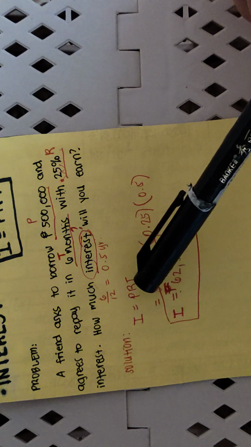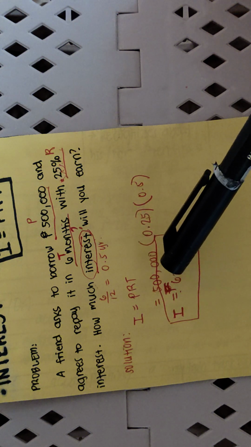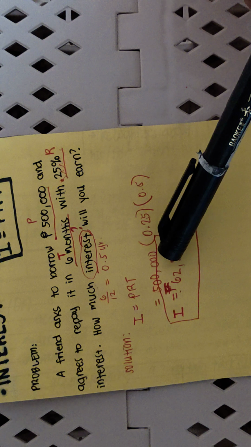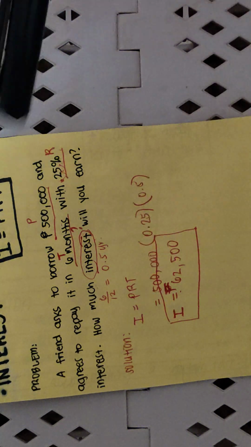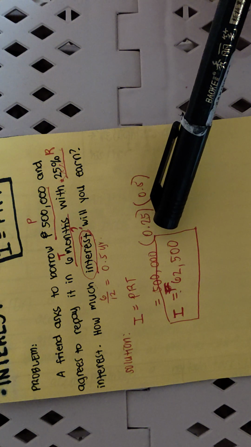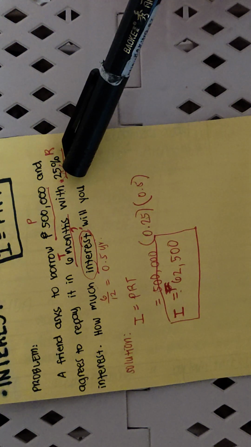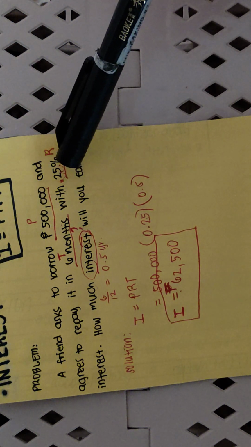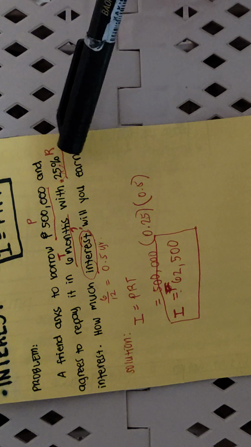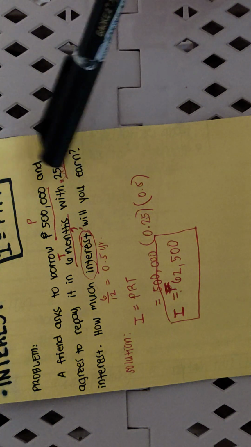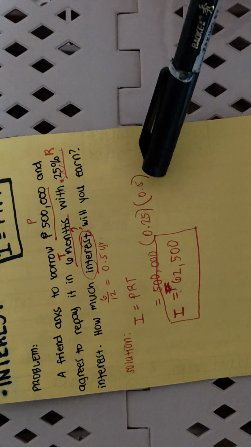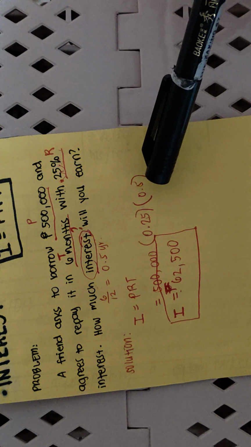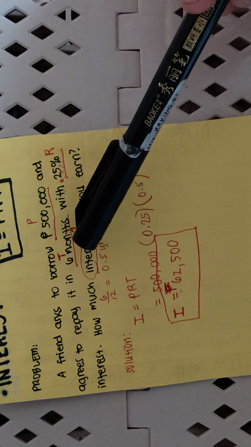I is equal to P times R times T. Then substitute all of the values. 500,000 is the P, 0.25 is the R, and 0.5 is the time. The rate became 0.25 since 25% has been converted into a decimal form. So I've moved 2 places to the left to convert it to decimal form. So it became 0.25. 0.5, 6 months is the time.